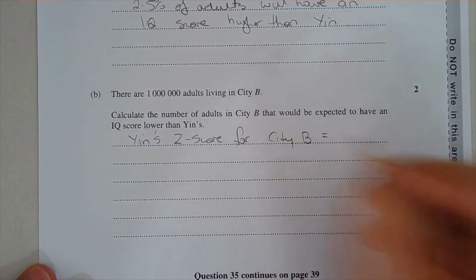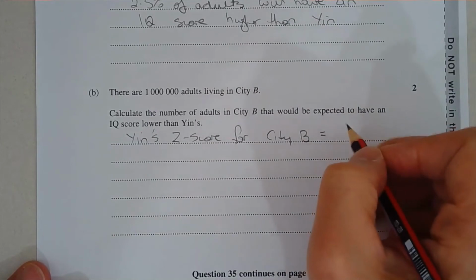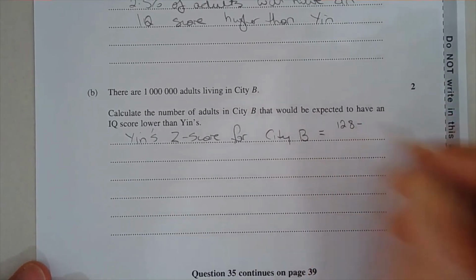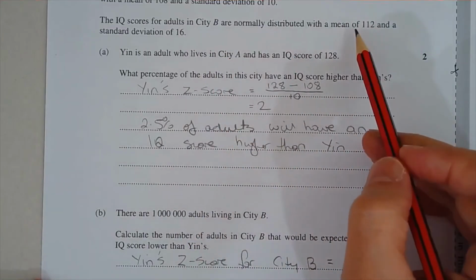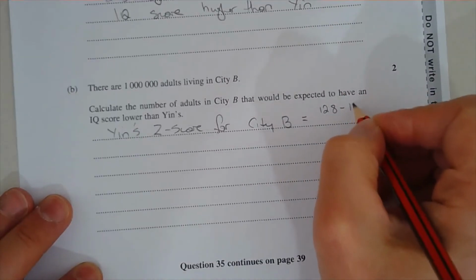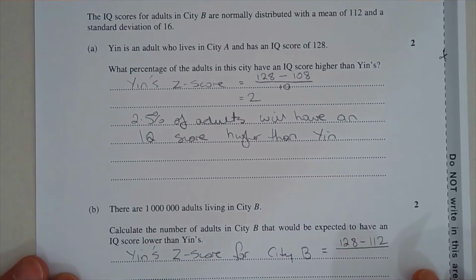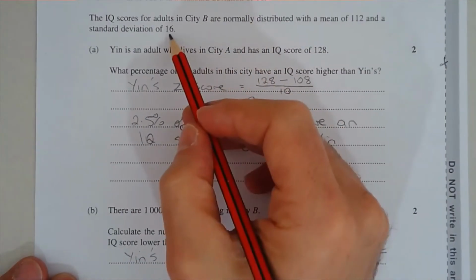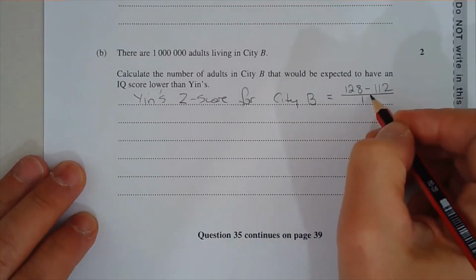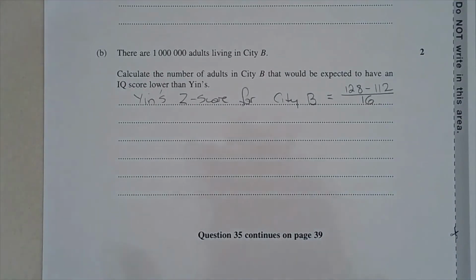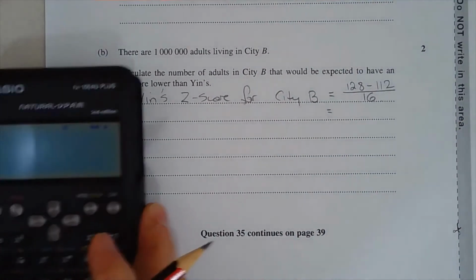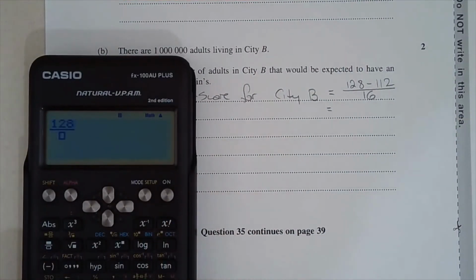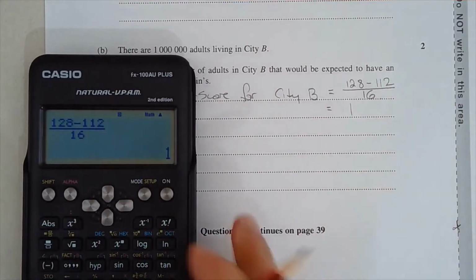The z-score for City B is equal to his IQ, which is still 128, minus the average for City B, a mean of 112, over standard deviation of 16. Make sure that you substitute the right values into the z-score equation. That's going to be 128 minus 112 over 16, and we get 1. That's a very convenient z-score.